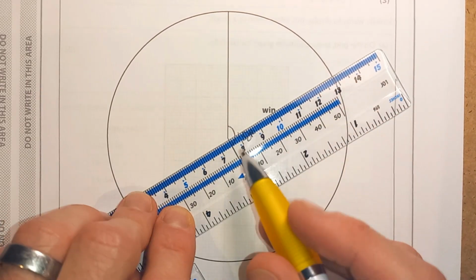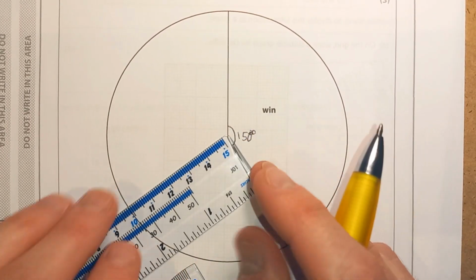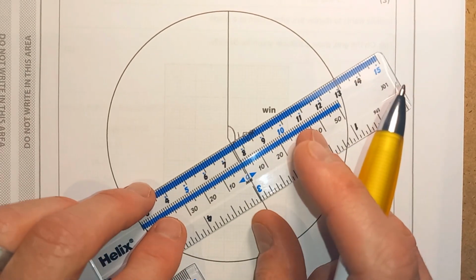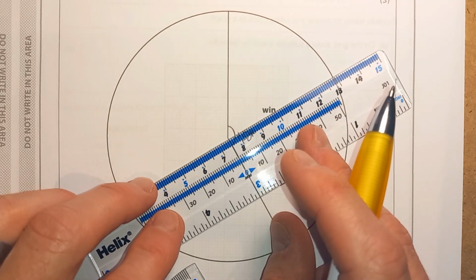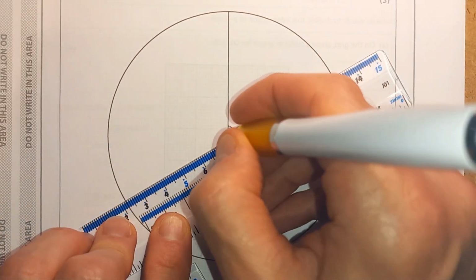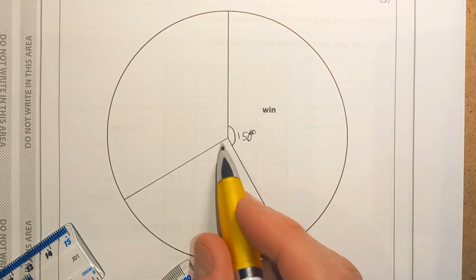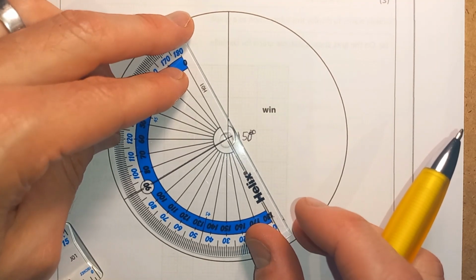I know that 90 degrees is a right angle. So if I can find something like the end of my ruler, or this straight line here, I line that straight line up near the centre and draw that out. I believe that what I've made here is a right angle, and I'm going to use my protractor to check.